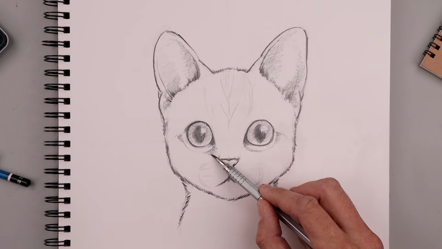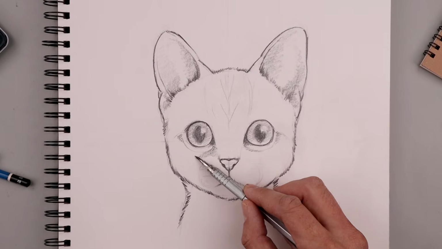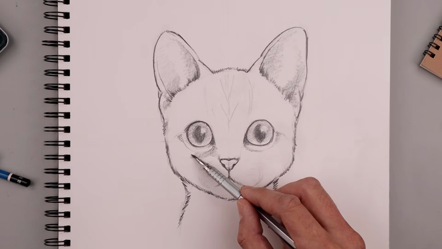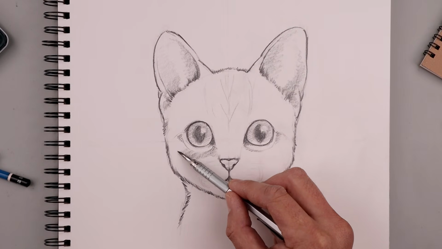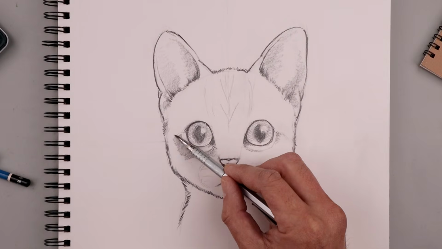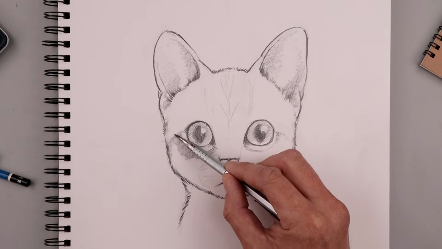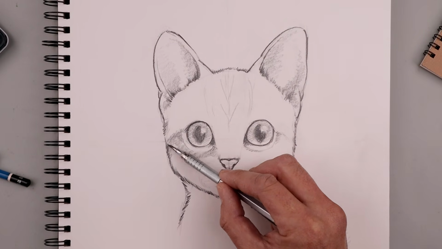Add some tones to the stripes across the face. Let's add a little patch underneath the eye. I'm going to work in small sections first. Let's go around the eye.